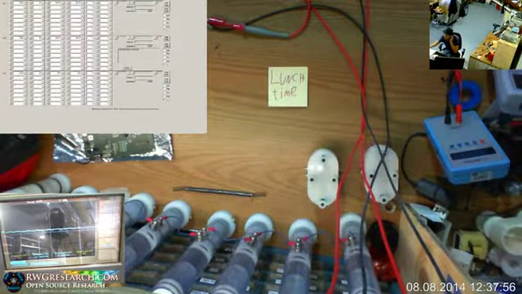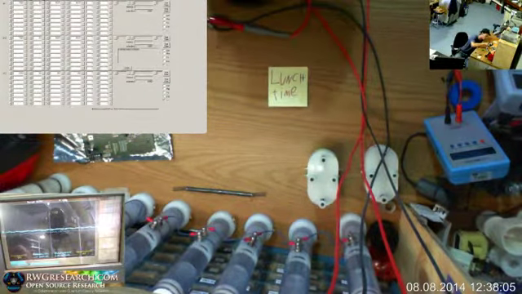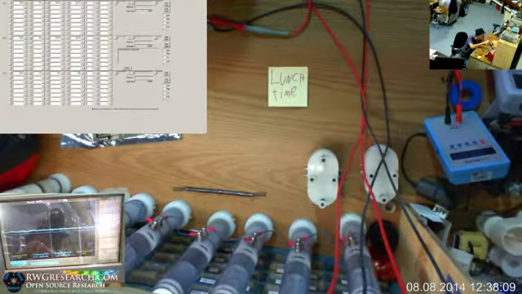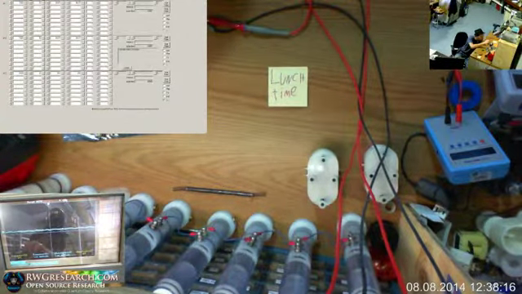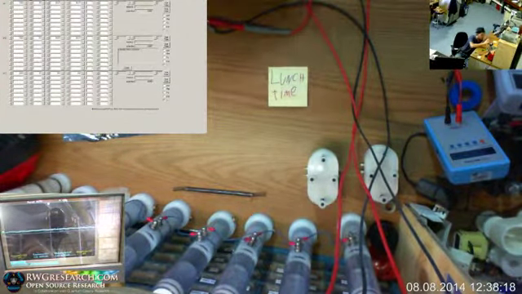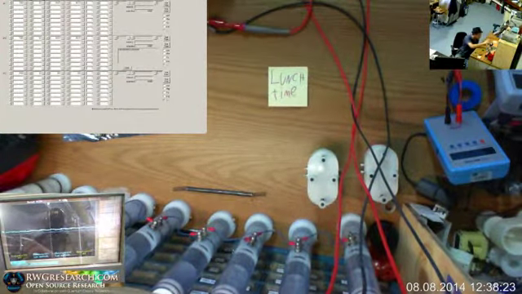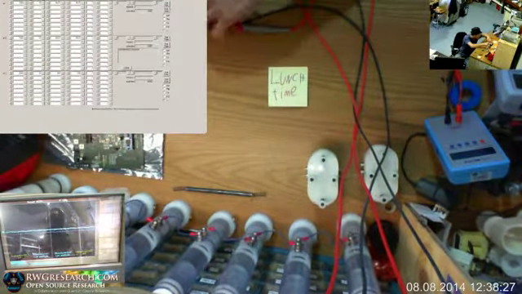See, 1, 2, 3. So 3 is my, okay, 3 is my on and off.